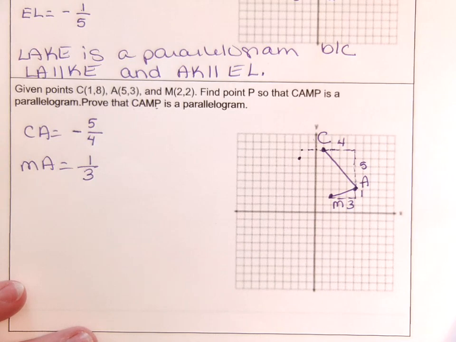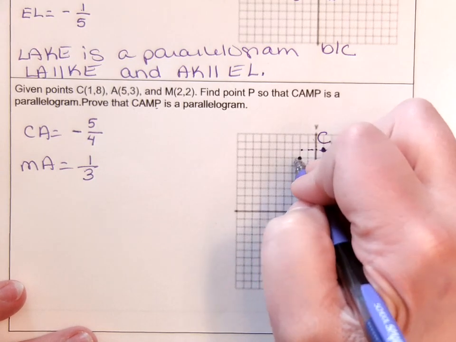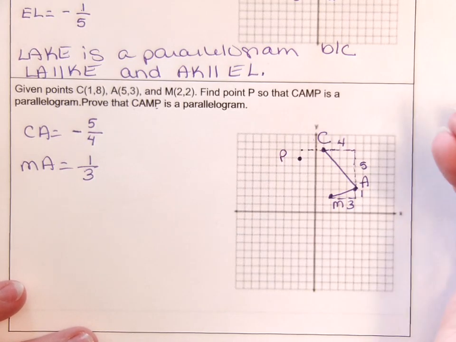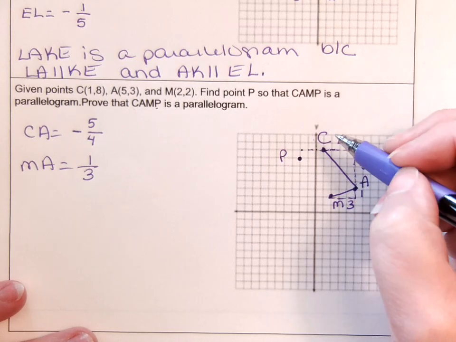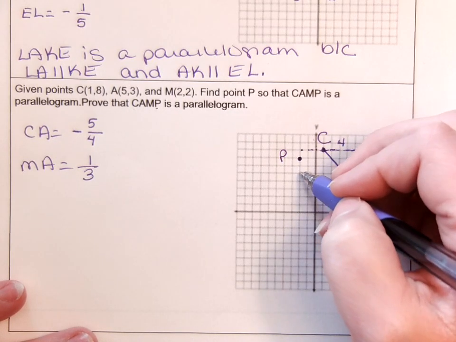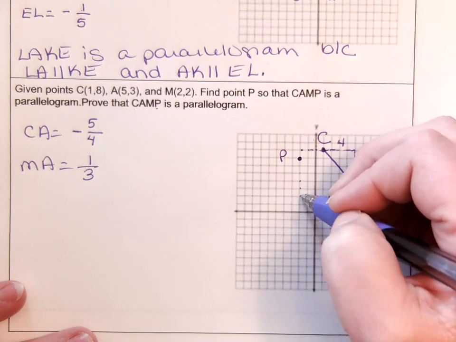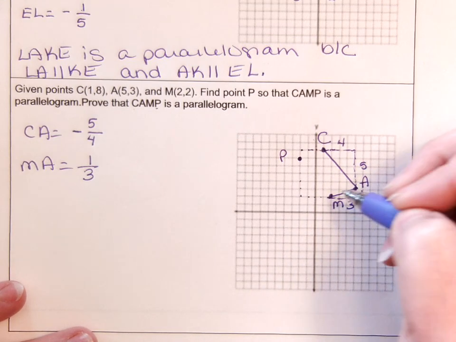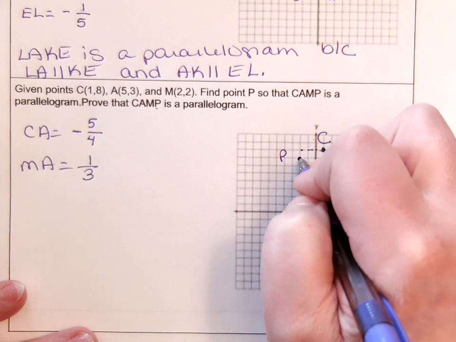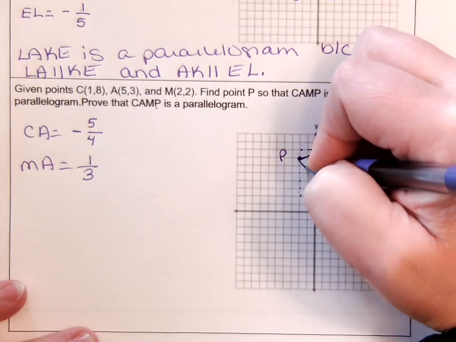And there's going to be point P. But let's just check to make sure that that also follows our -5/4 rule. Can I go down 1, 2, 3, 4, 5 and over 4, 1, 2, 3, 4 to get to point M? Absolutely. So I found it in the right place.